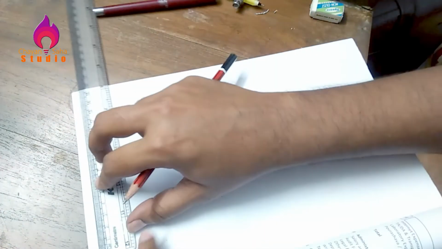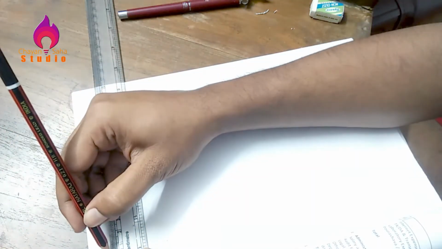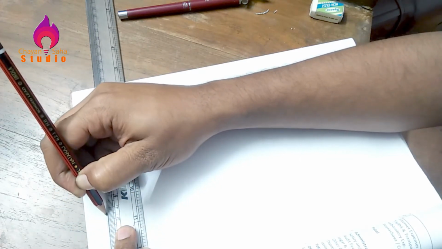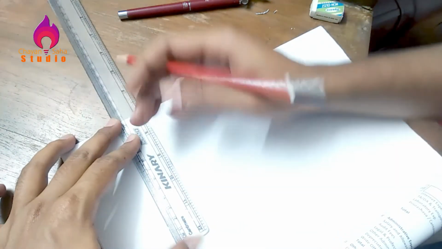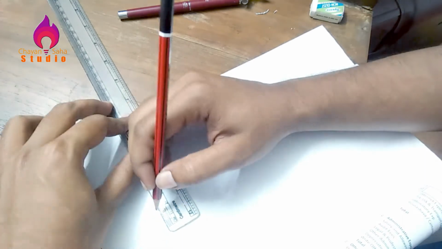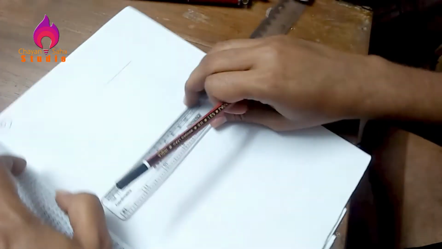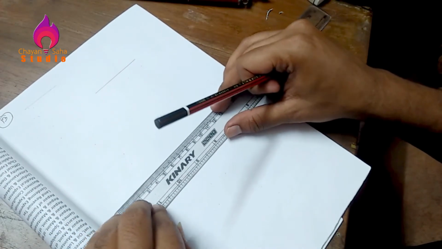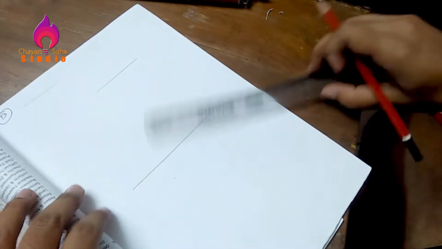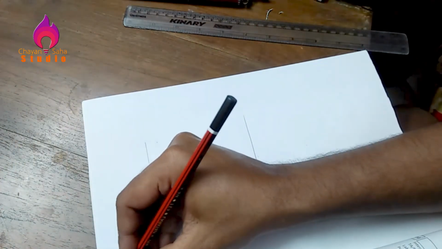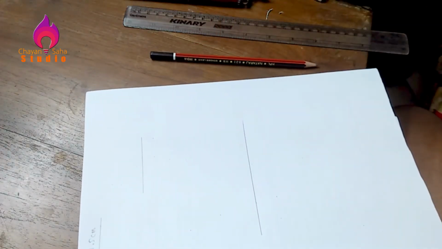Okay, so we just draw a 3.5 centimeter side and an angle of 45 degree. Okay, nice. So now take any ray BE. So this is our A, which is 3.5 centimeter. Great. And we have to draw a 45 degree angle over here.